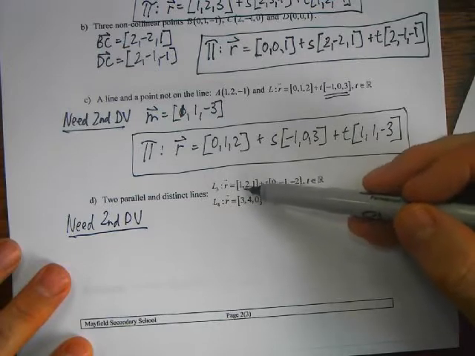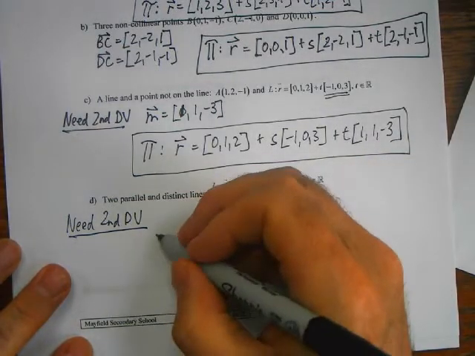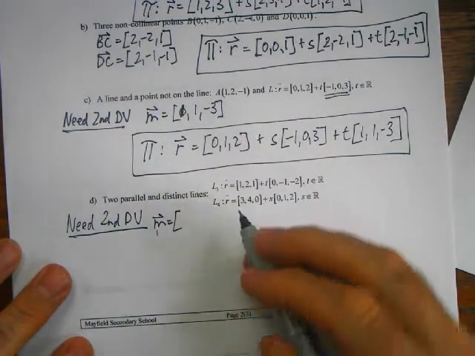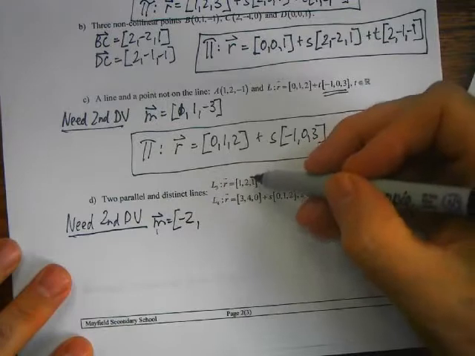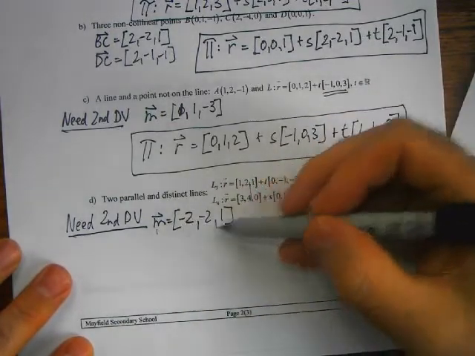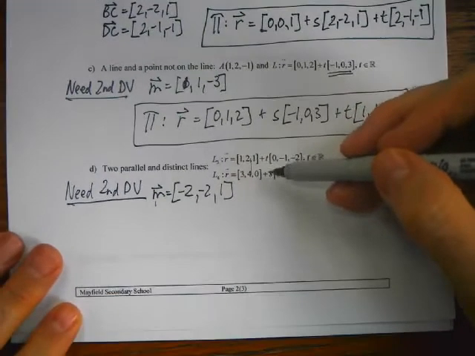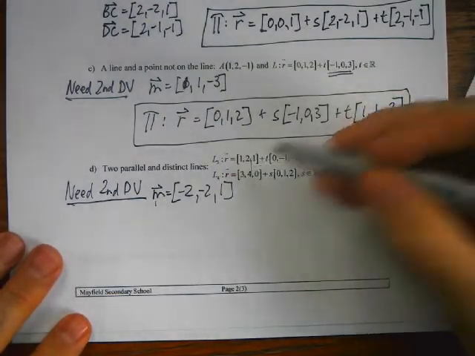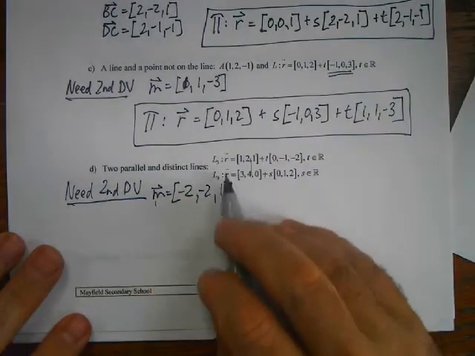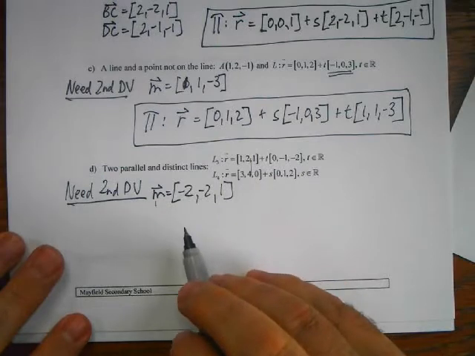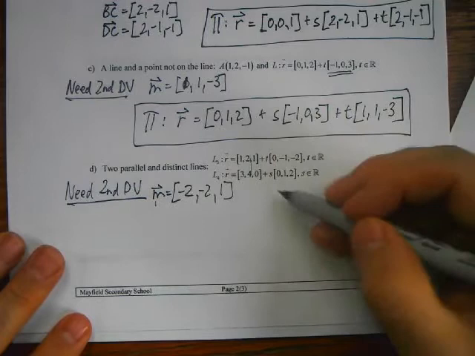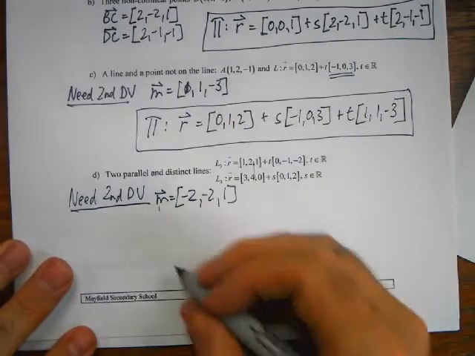So 1 minus, we'll call this M. 1 minus 3, 2 minus 4, and 1 minus 0. So that's a direction vector between those 2 points that make the position vectors. So we've got our second direction vector. We've got 2 choices of position vectors and 2 choices for the other direction vectors. So this one's pretty straightforward.